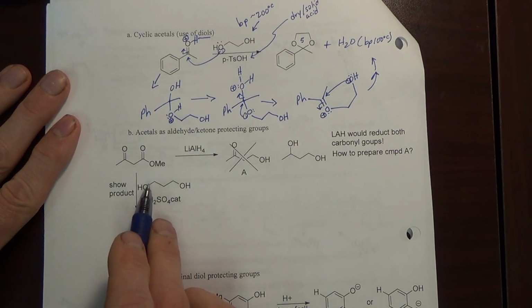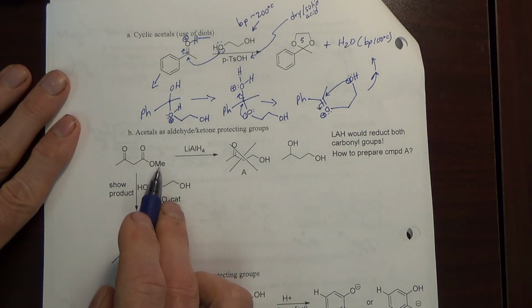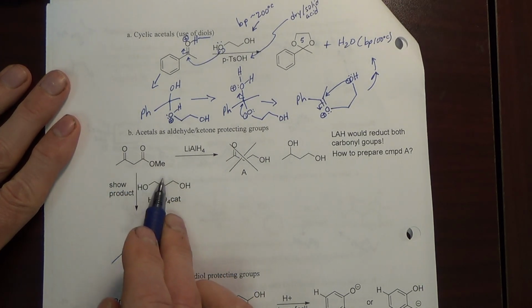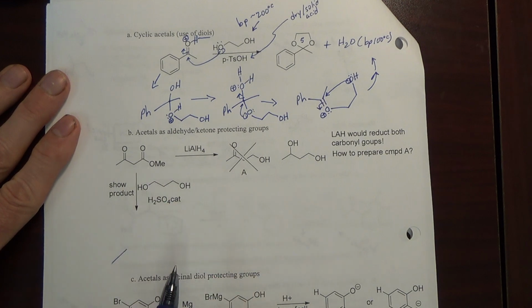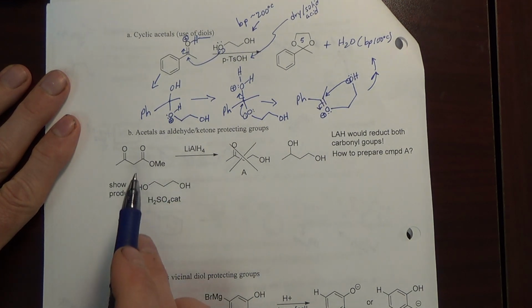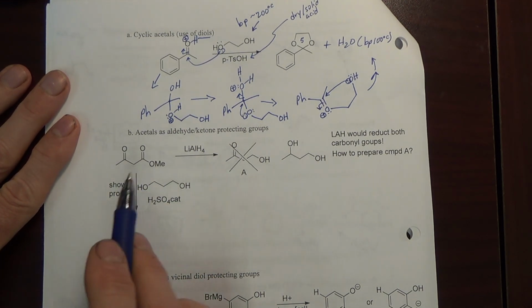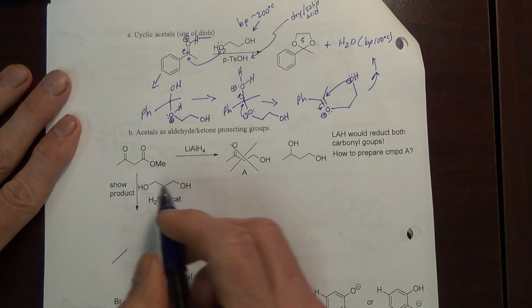Now you do have to be careful here. It could possibly react with the ester. That's reasonable to consider or question. But in practice, it's known that this type of molecule will react preferentially with the ketone here.